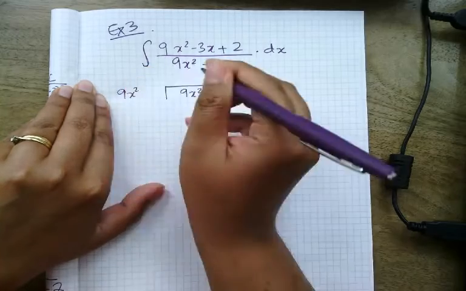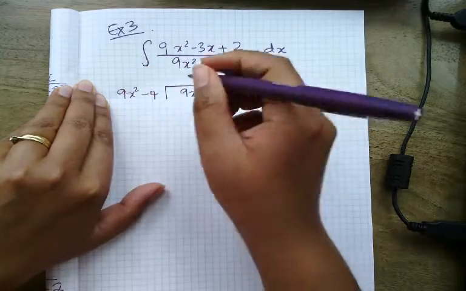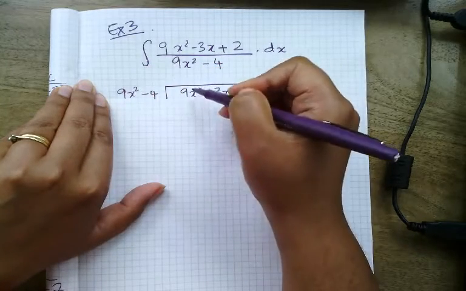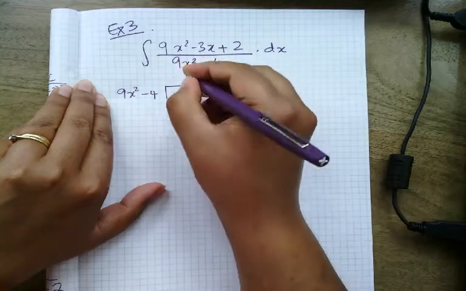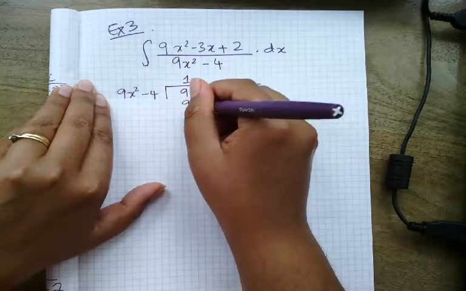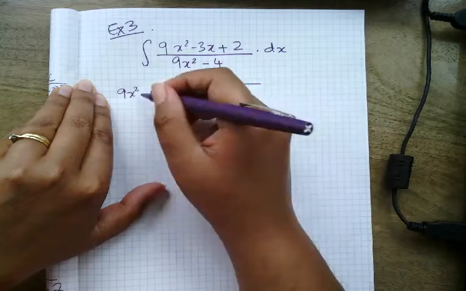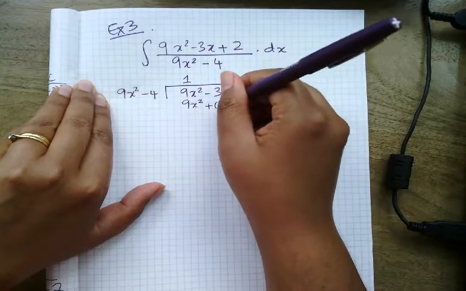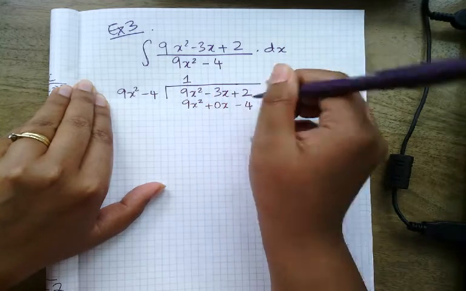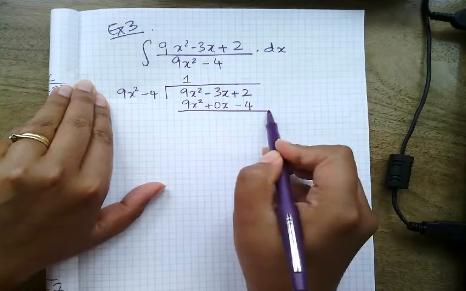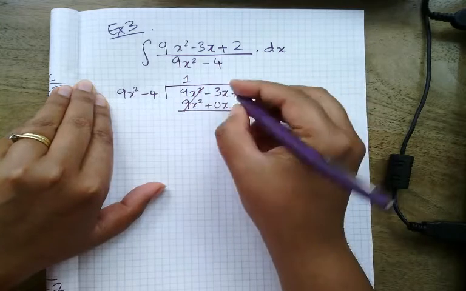Okay, so if I did one-step long division, how many 9x squareds multiply to give 9x squared? So that's 1. I'll get 9x squared. Now multiply everything by this. I will get plus 0x minus 4, and that will get me nothing there.